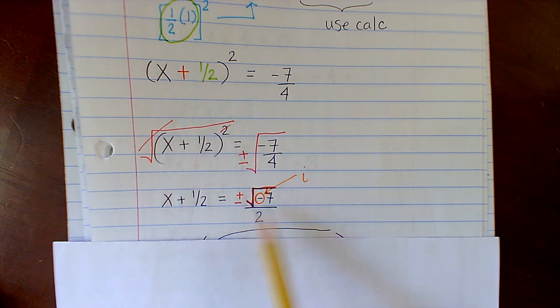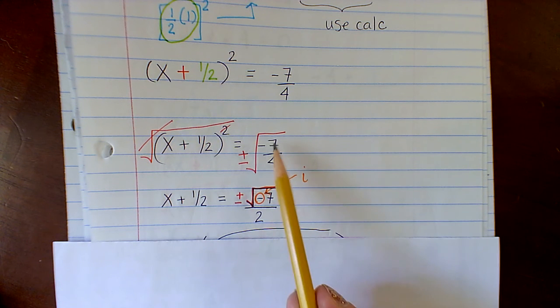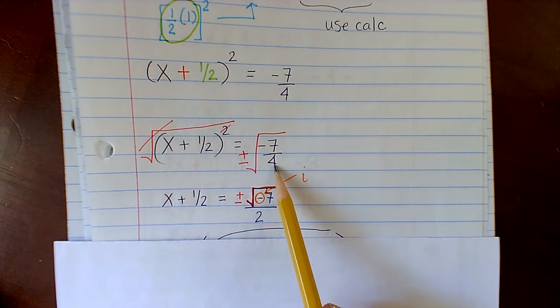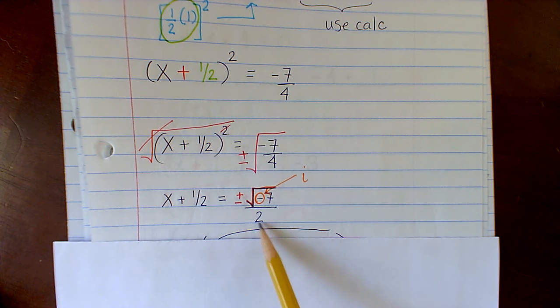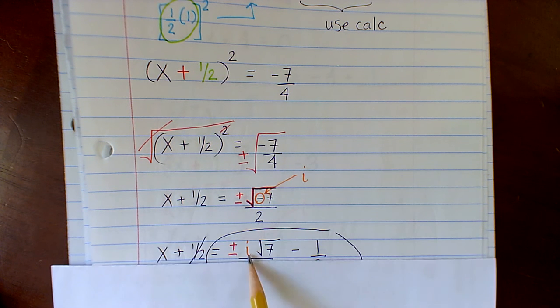So we get x plus a half equals plus or minus the square root of -7. Where did the 4 go? What happened? Well, this was the square root of -7 over the square root of 4. So I simplified that square root of 4 to just be 2. So notice the square root's gone down here. I'm going to take that negative out and write it as an i.